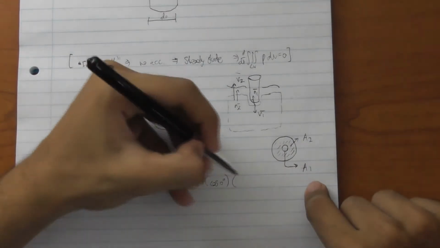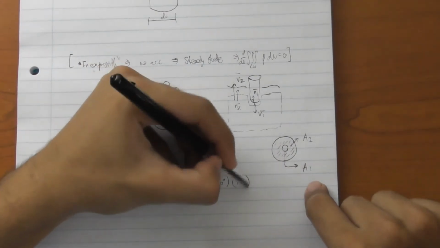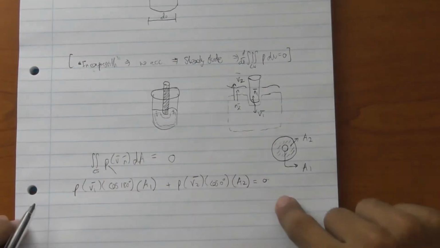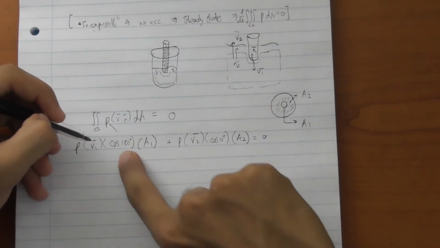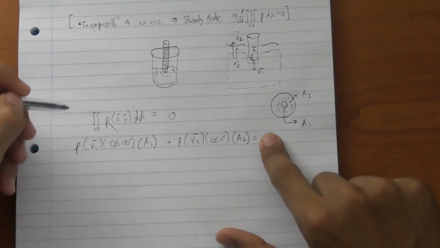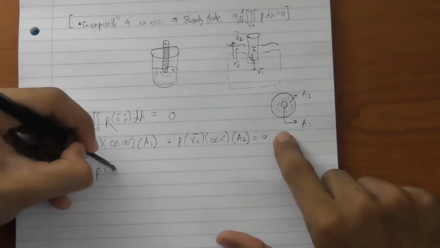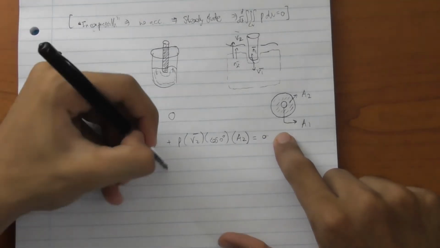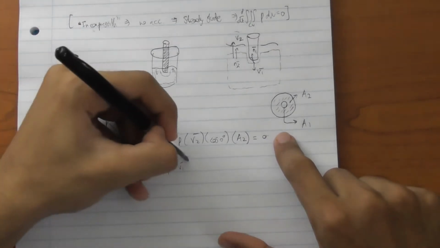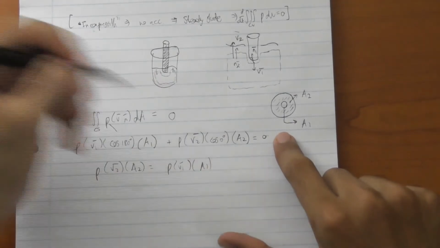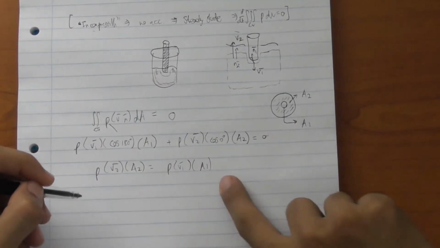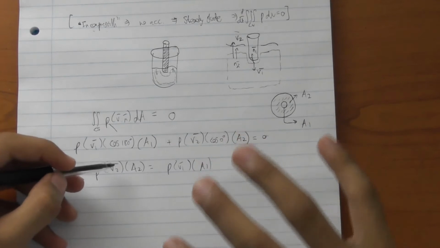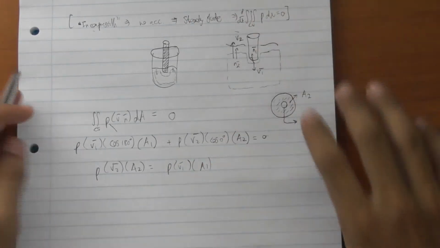Okay, so this is area 2, and that's equal to 0. Cos of 180 degrees is minus 1, so I can move it to the other side and it remains positive. So rho v2 cos of 0 is 1, area 2 is equal to rho v1 a1. Okay, and remember, the objective is to find V2, the velocity at which all this liquid is exiting the tank.